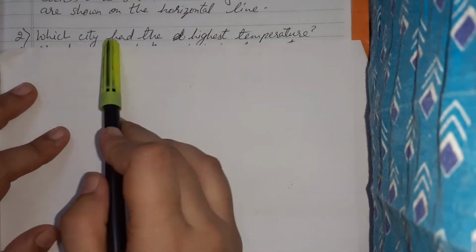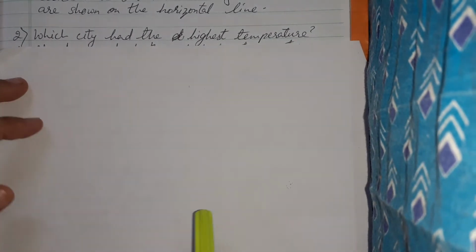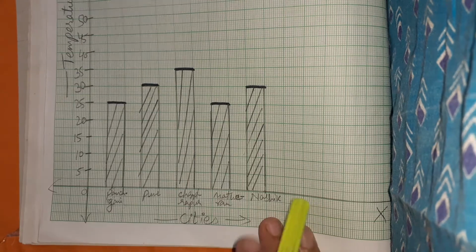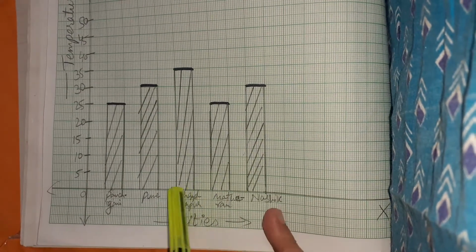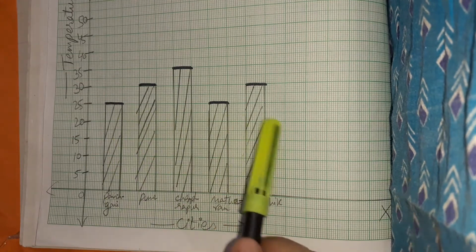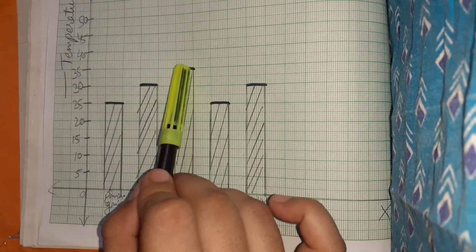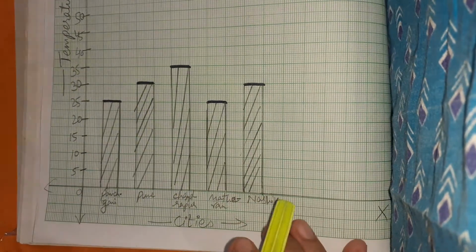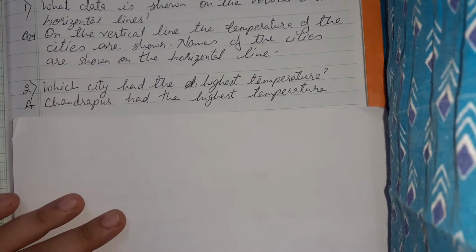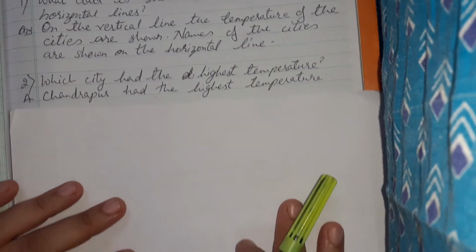Next question is: which city had the highest temperature? Now in this graph, which is the highest bar? You can compare and tell, that is Chandrapur, at 35 degrees. So the answer will be: Chandrapur had the highest temperature.